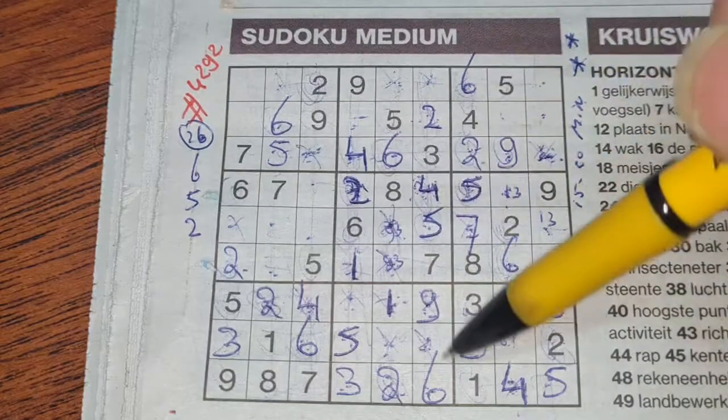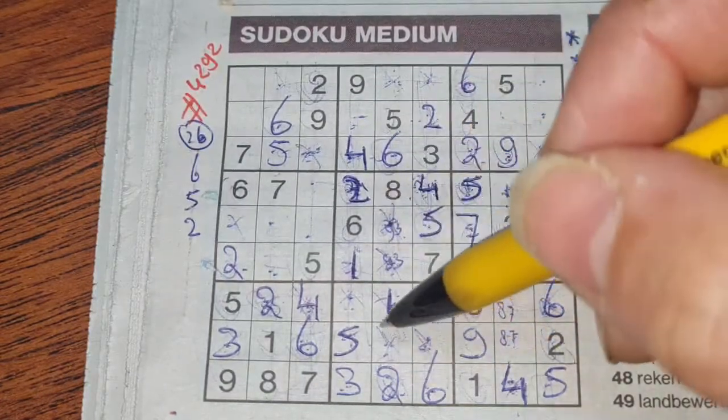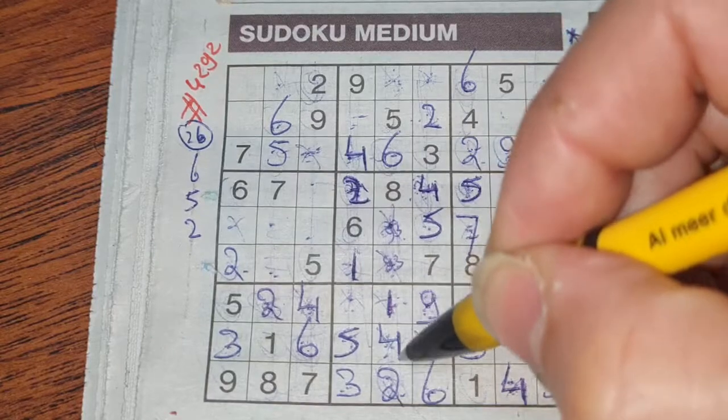4 in this column, 4 in that column. So the column between the middle column, the only place left for the 4 should be there.